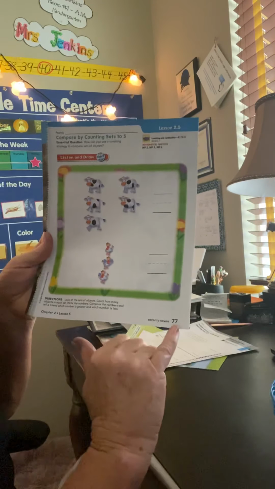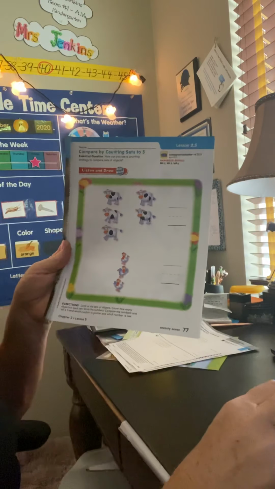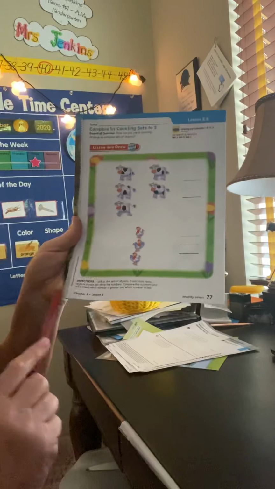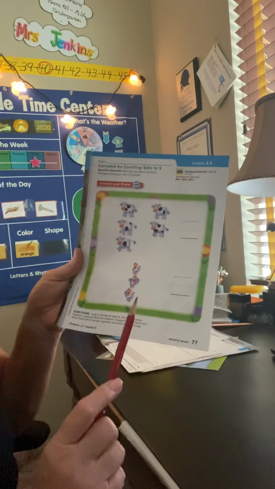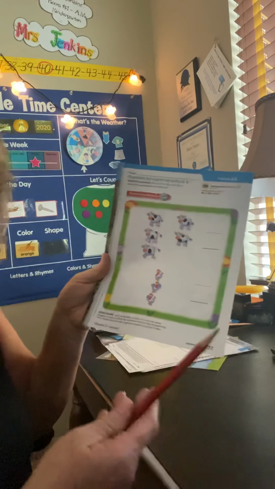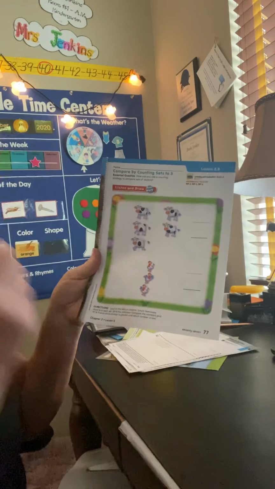and I will write this on the assignment page so you know, but page 77. This one is a little clearer to me. It makes a little bit more sense. And it's super easy. You do have to read the directions because they're switching off from circle the one that's greater or circle the one that's less or maybe the same. So you do have to read the directions.